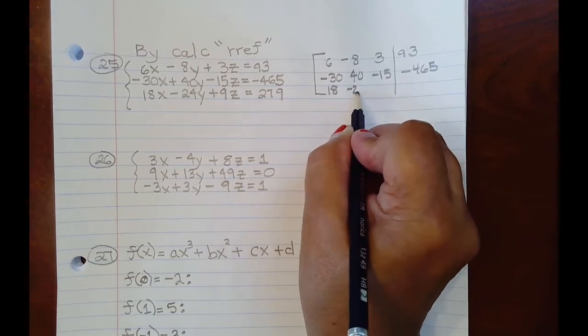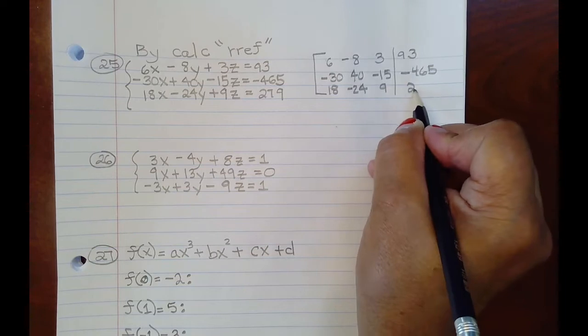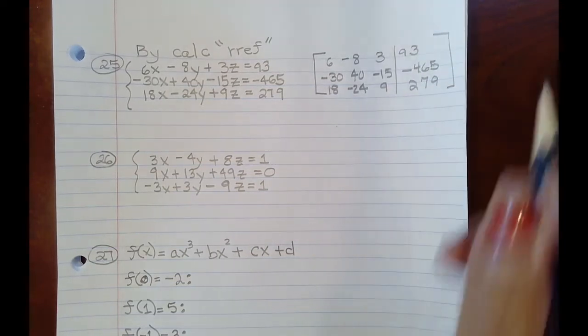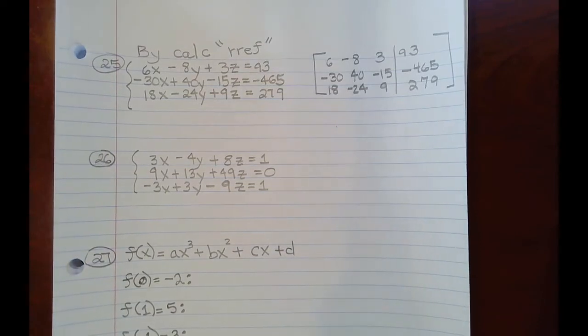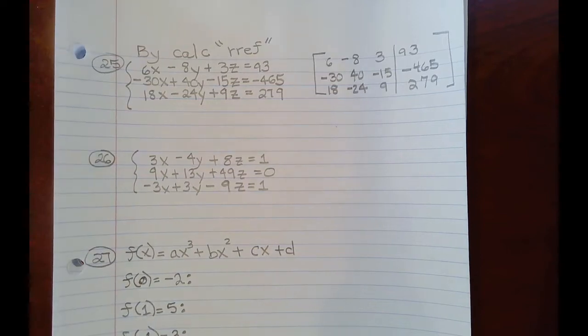18, -24, 9, and 279. So you just make a matrix out of it. And then if you have forgotten the keystrokes, let me just make sure we got the right numbers here. I copied the wrong problem.